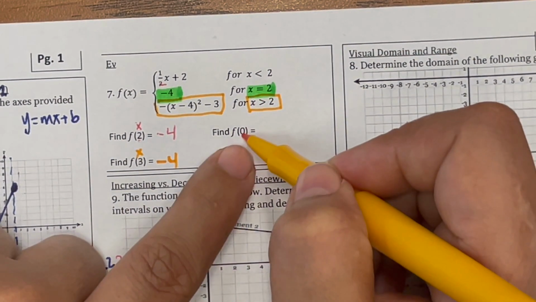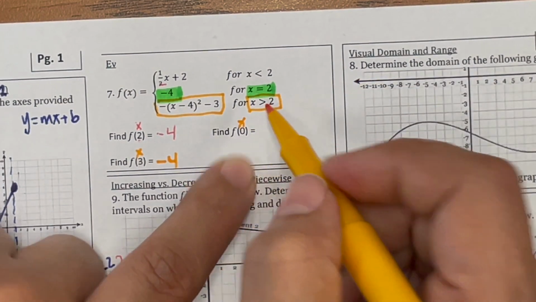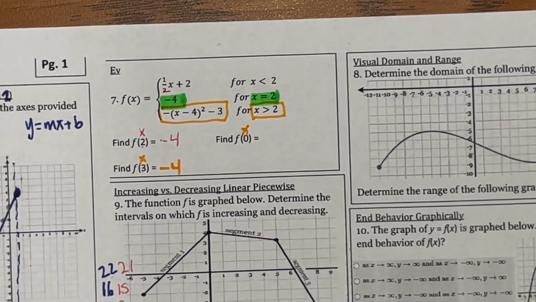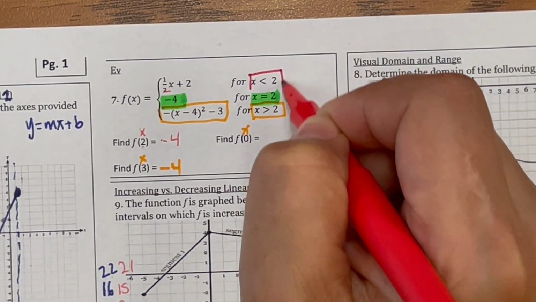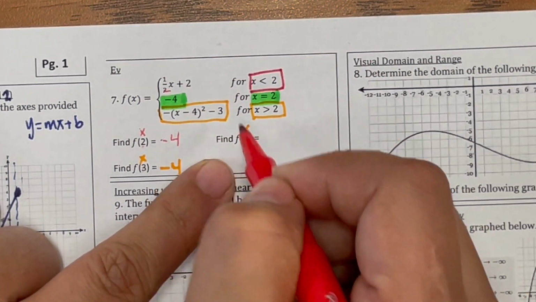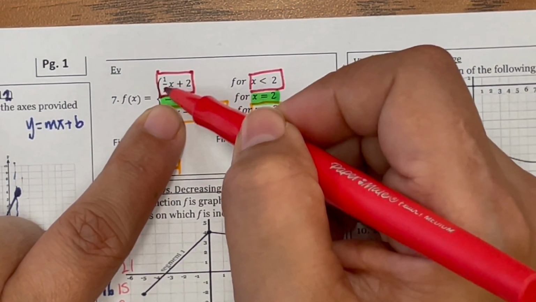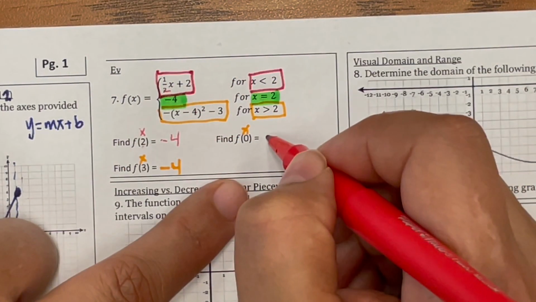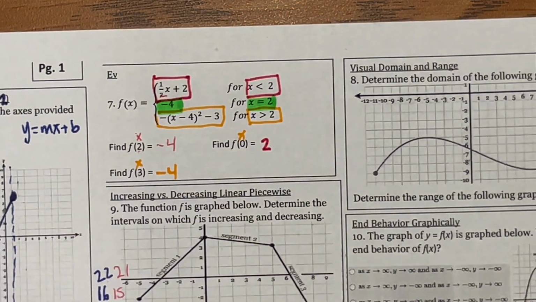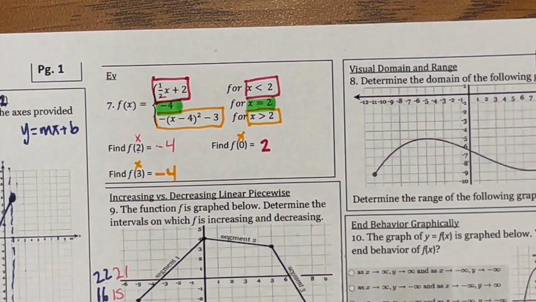All right, so find out f of 0, x is equal to 0. So where is that? That's going to be on this equation, because less than 2 would be where 0 would be. So we're going to plug 0 into this equation right here. So 0 times any fraction is going to be 0, plus 2 is 2. Okay, so that's how you evaluate functions algebraically. Find out which function it is you're using, then plug it in.